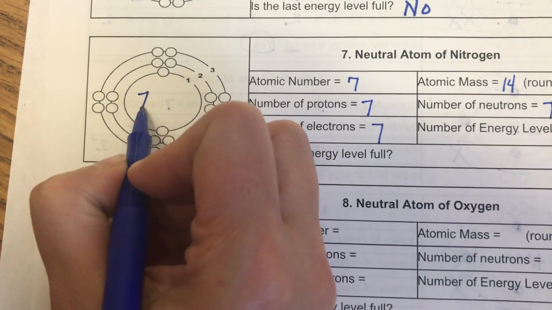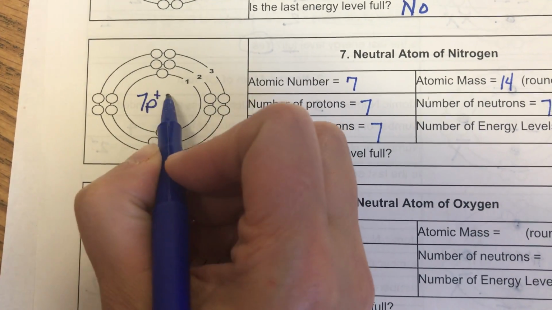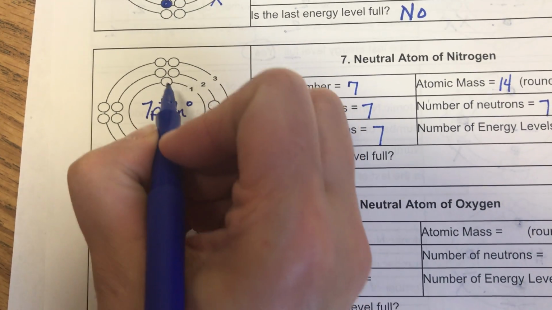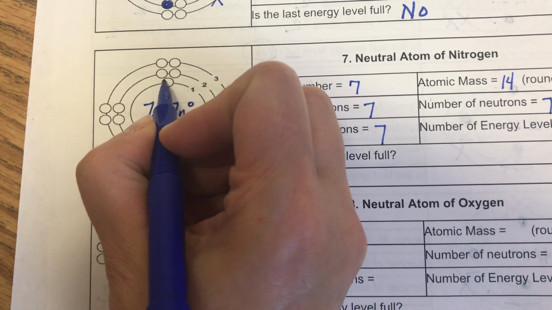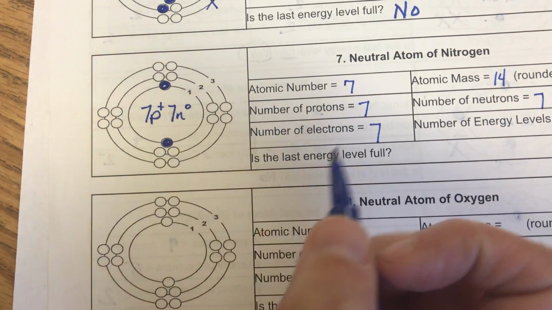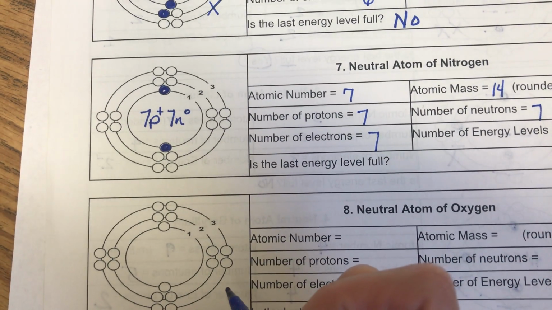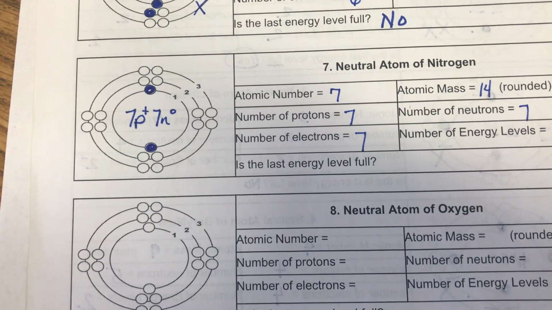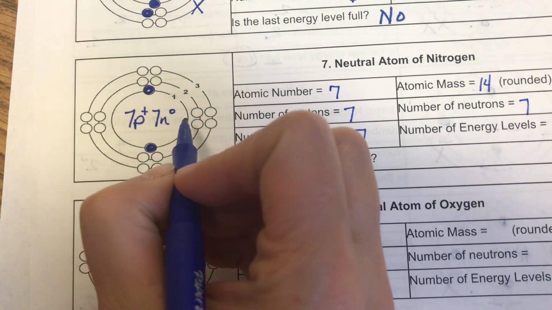So we would have 7 protons, 7 neutrons, and then 7 electrons. So remember your rule. First energy level can hold 2 electrons. And you can refer to your note sheet that's attached to the Google Classroom. There will be a set of rules for building atoms if you forget.